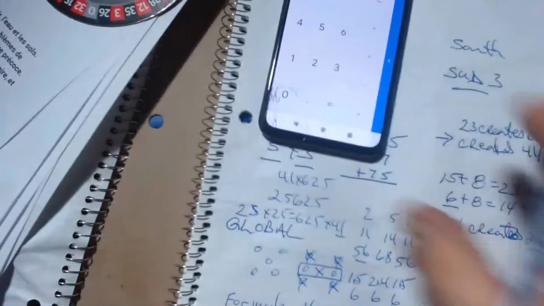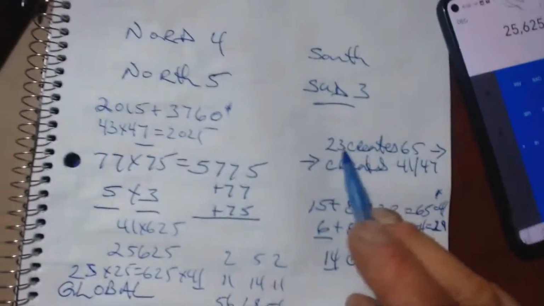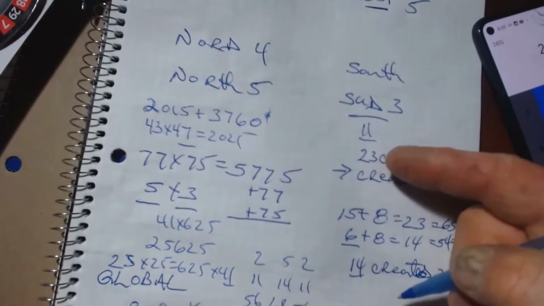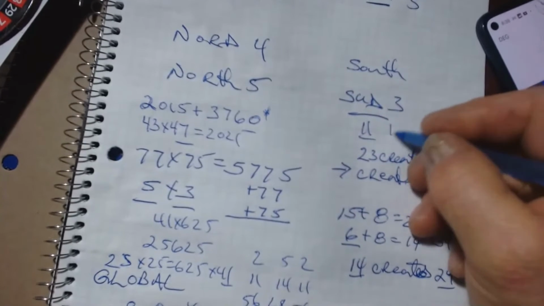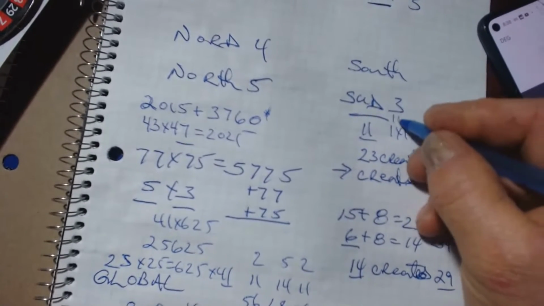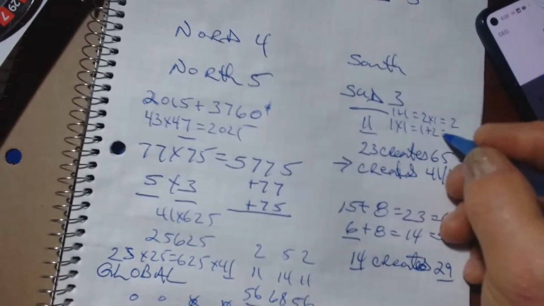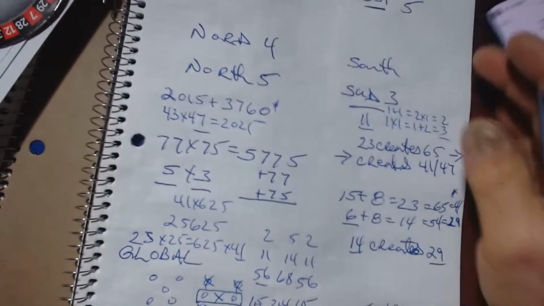25,625, or 41 times 625. 41 times 625 equals 25,625, or 25 times 25 equals 625 times 41. Now that number 41 is very special because it's created by number 23, which is created from 11. 11 will create 23, and the 23rd hour is 11. 1 times 1 equals 1. 1 plus 1 equals 2. 2 times 1 equals 2. 2 plus 1 equals 3. We now have number 23.